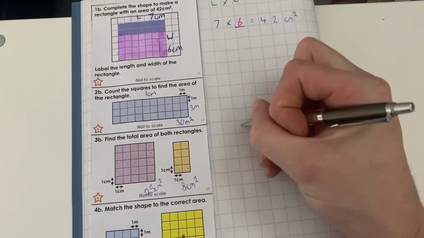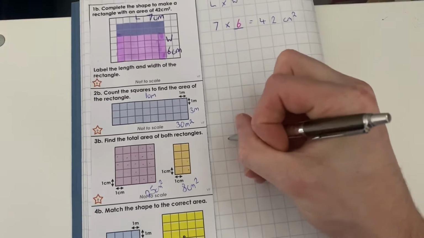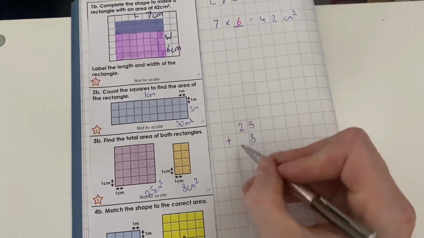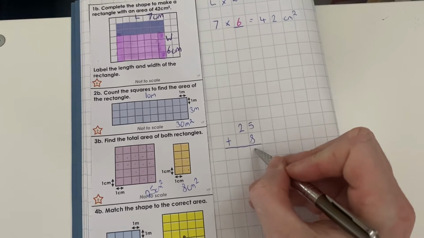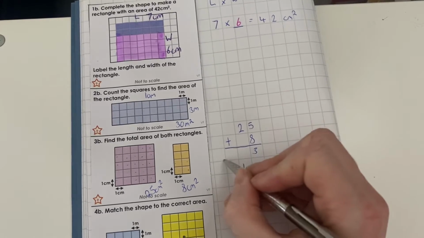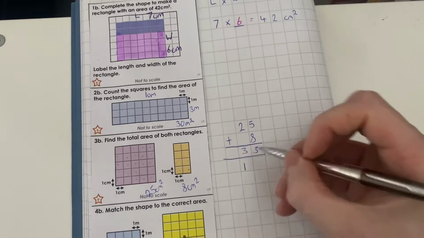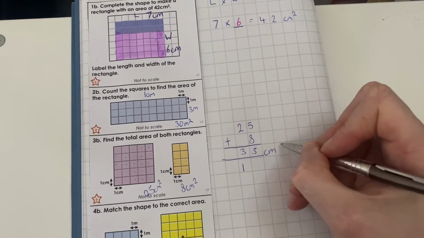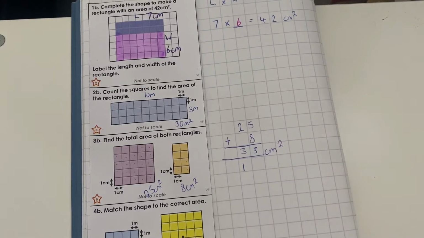25 plus 8. 5 plus 8 equals 13. 2 plus 1 equals 3. So the answer is 33 centimeters squared.